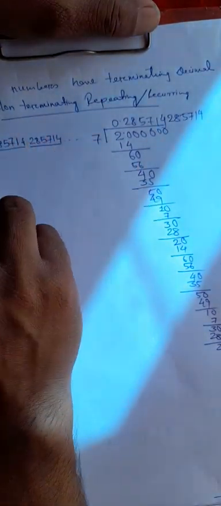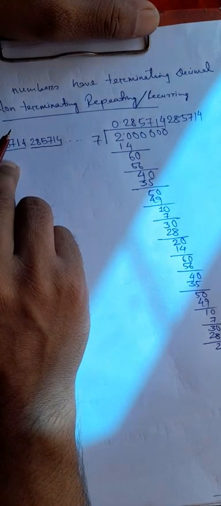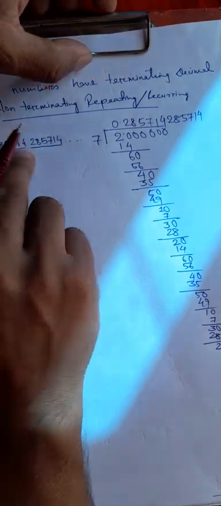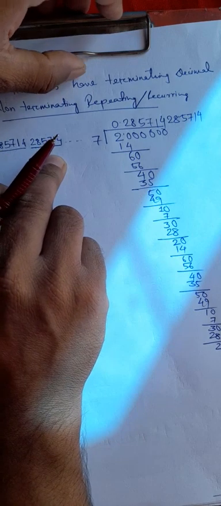So we call the rational numbers have terminating decimal or non-terminating but repeating decimal. In this case it is non-terminating but repeating decimal, recurring decimal.